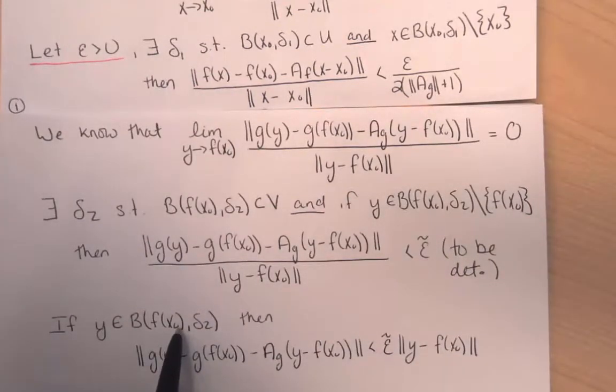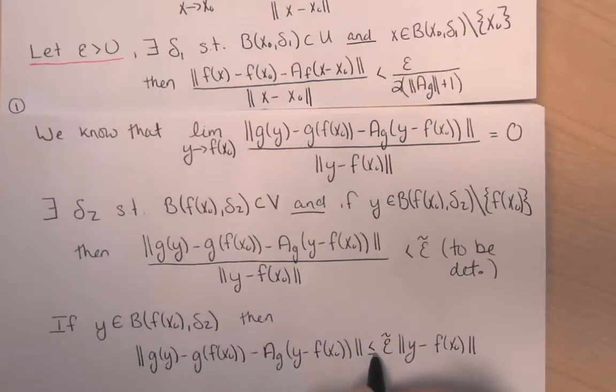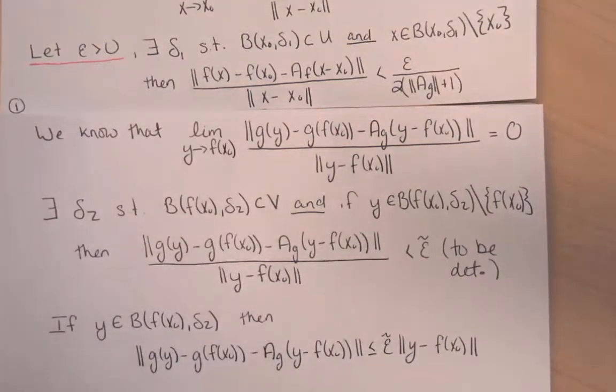Now, if I let y possibly equal the center of this circle, then I'd have to say less than or equal to, because if y is equal to f of x naught, then I would get 0 on both sides. By the way, let's just remind ourselves what this means. This just means that the norm of y minus f of x naught is strictly less than delta 2.